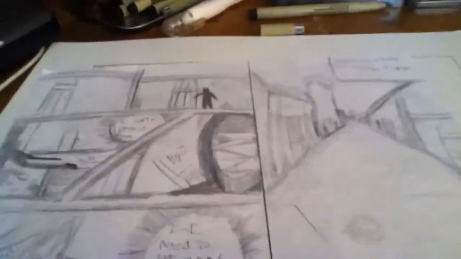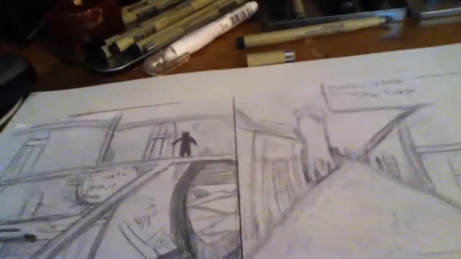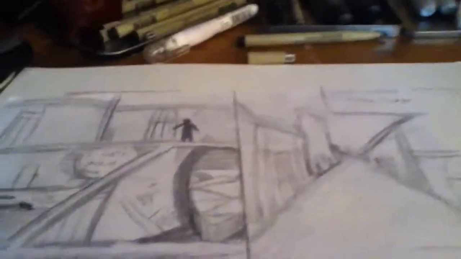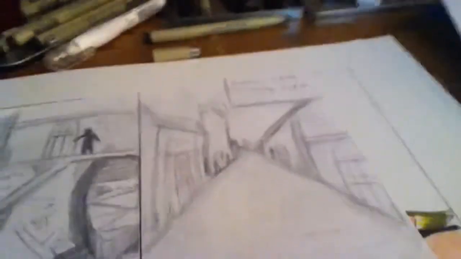So yeah, I usually have my storyboards detailed. Sometimes, like at the starting pages, I'll usually have them pretty detailed, because that's kind of the most important thing for me, at least.